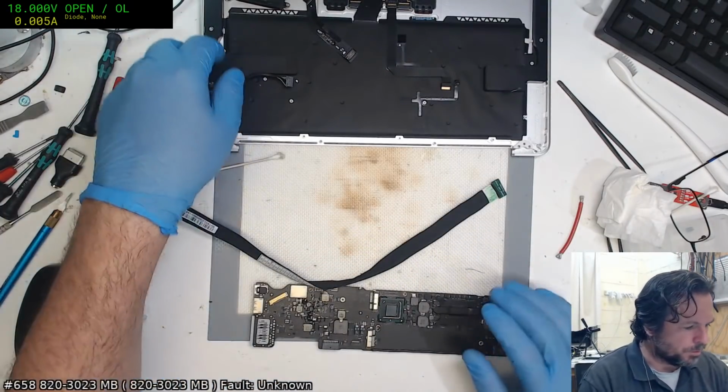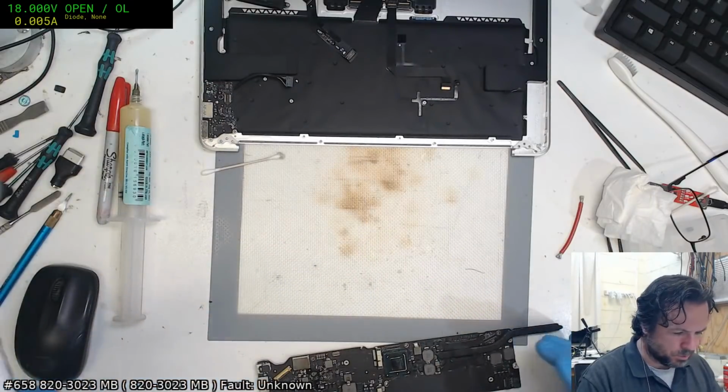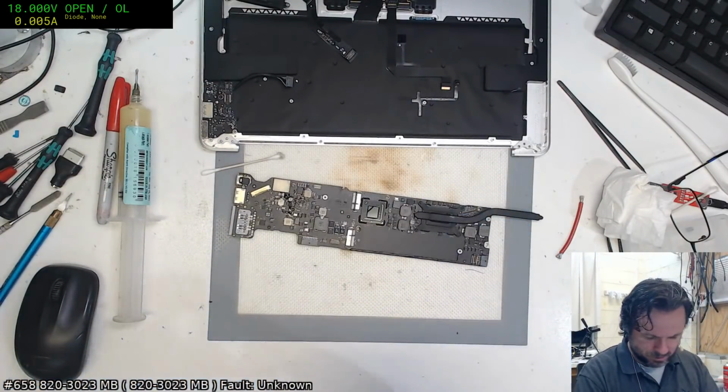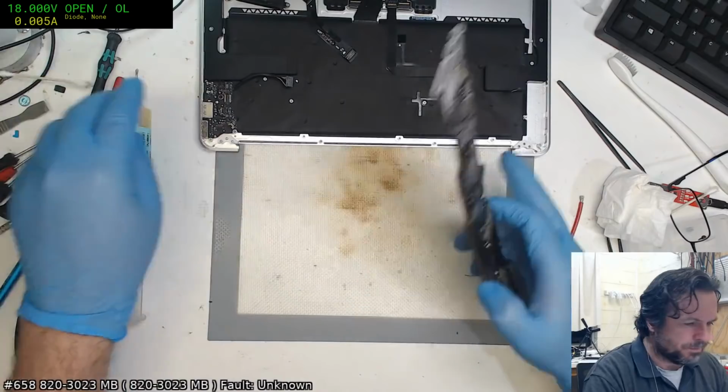Okay, I think what I'm going to have to do is... but then I'll use the keyboard, damn it. Alright, this is going to be fun.